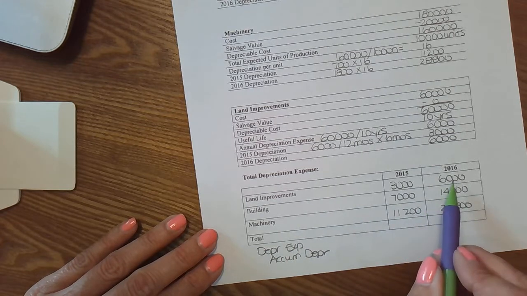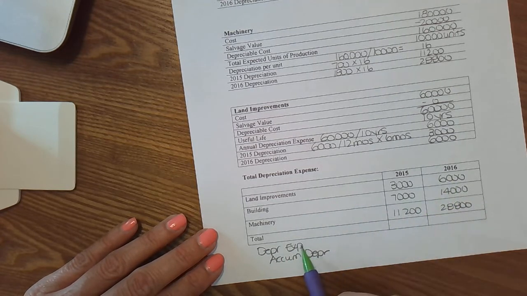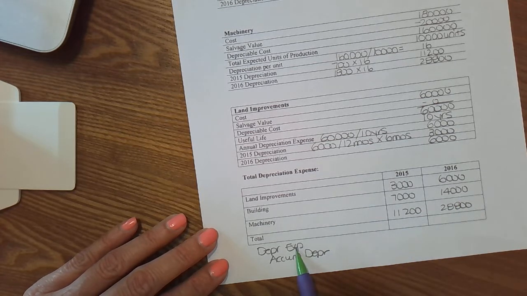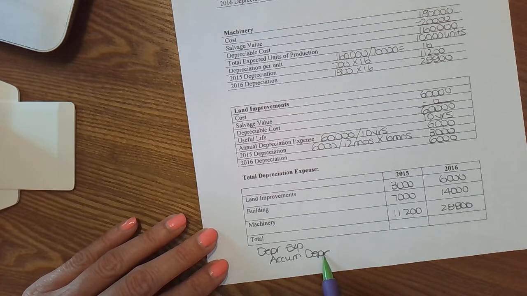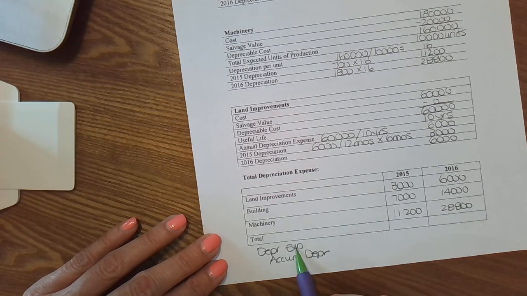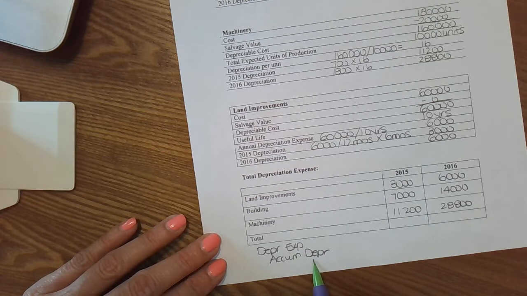Let's say we do 16. It'll be a $6,000 debit to the expense, credit to the accumulated. Building would be 14,000, debit to the expense, credit to the accumulated. And then the machinery, it'd be 28,800, debit to the expense, credit to the accumulated.